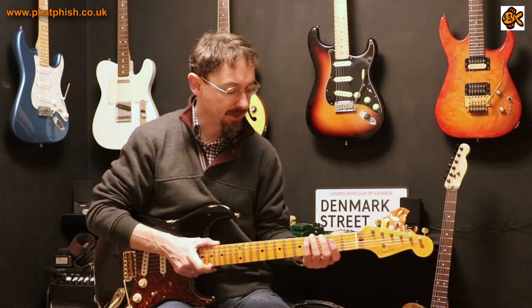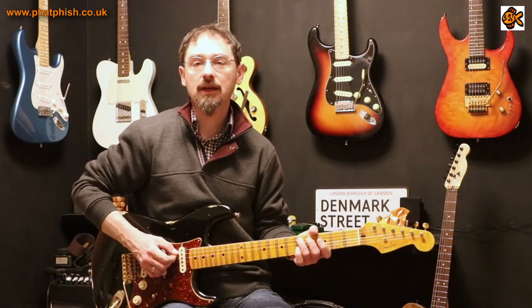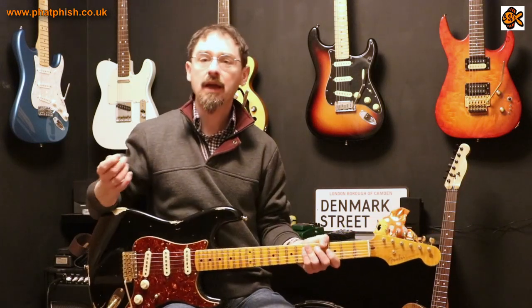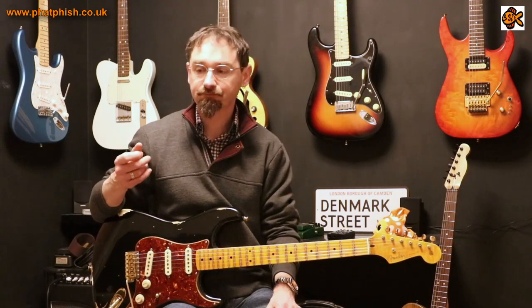Let's stay in the key of C major and think about the second degree, which is D. Now what we want to do is build a chord on that note, and we have to use notes that belong to the key.